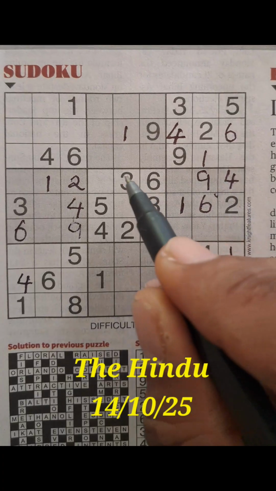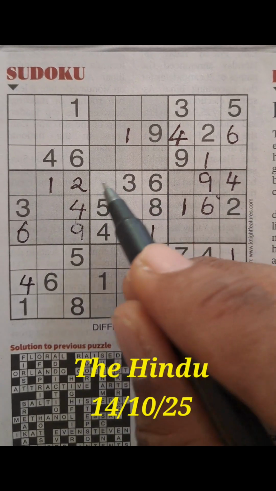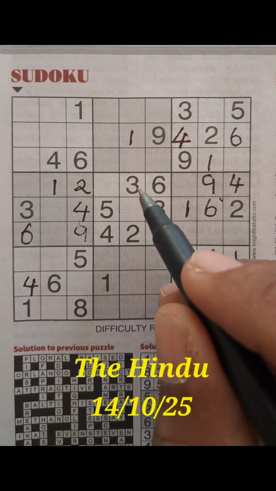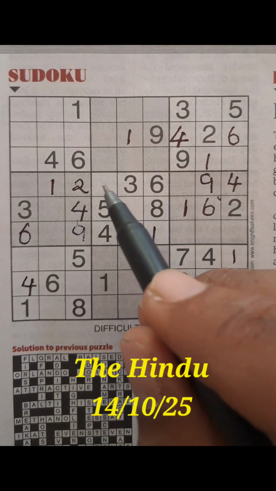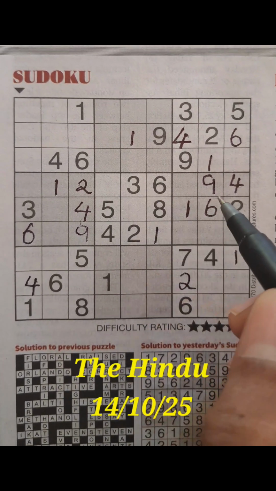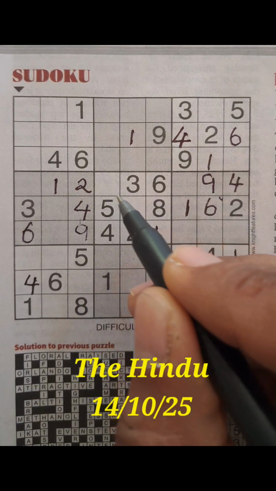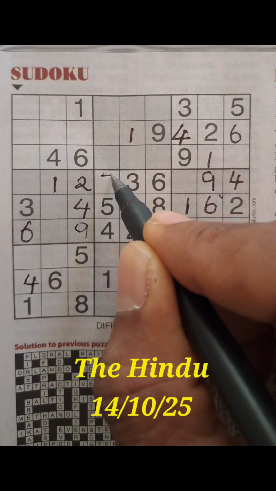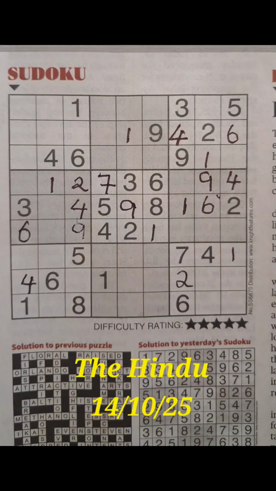So the only place where we can write 9 is over here. Now with this 9, let's try solving 9 in this box. So here the missing numbers are 1, 2, 3, 4, 5, 6, 7 and 9. Since we have a 9 out here, we cannot write 9 over here, so 9 will be here, and the left out 7 will find its place over here.